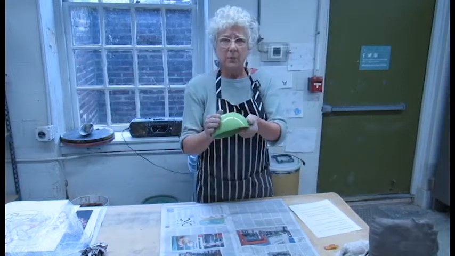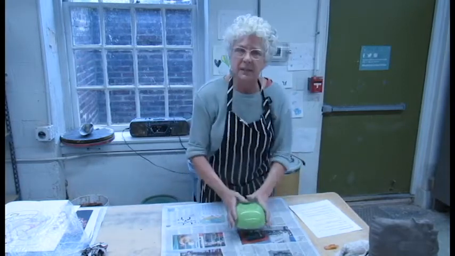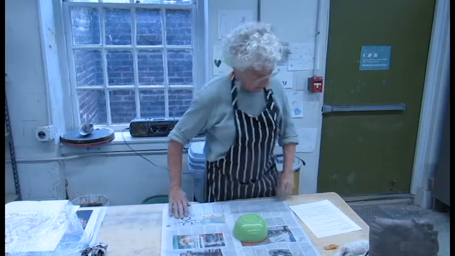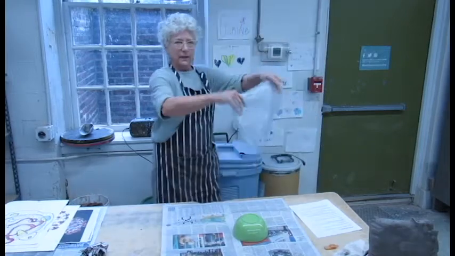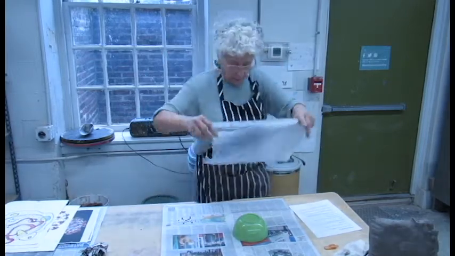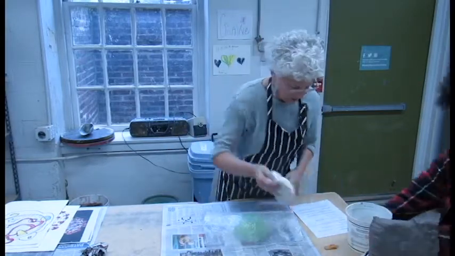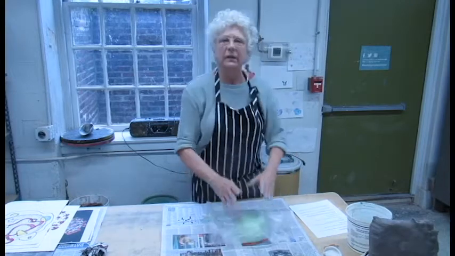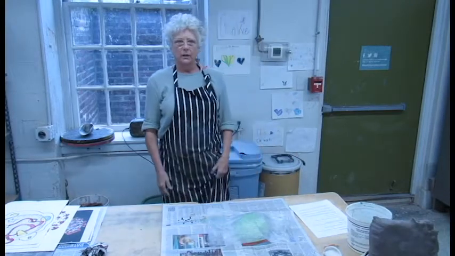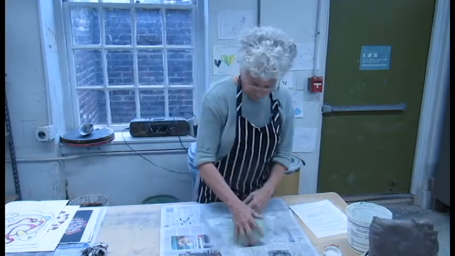So I take my bowl, I put it down on top of my newspaper. I take my piece of plastic and put it over my cereal bowl.